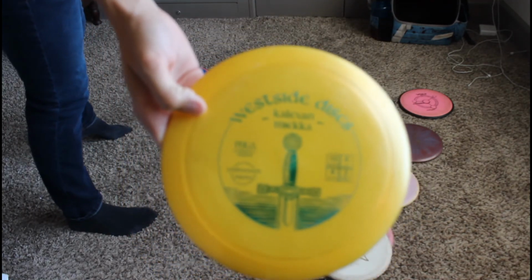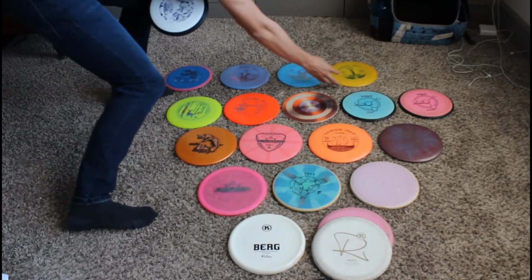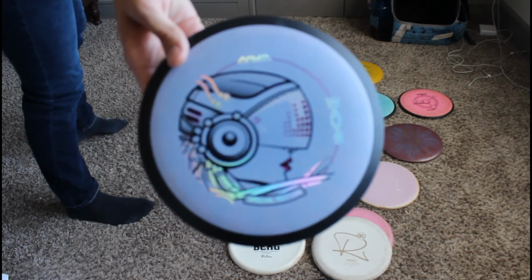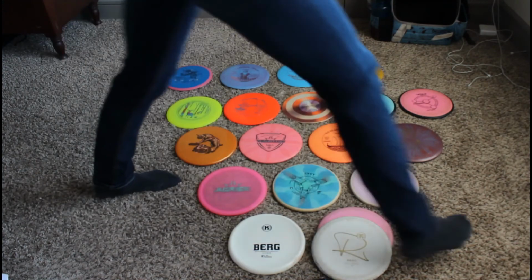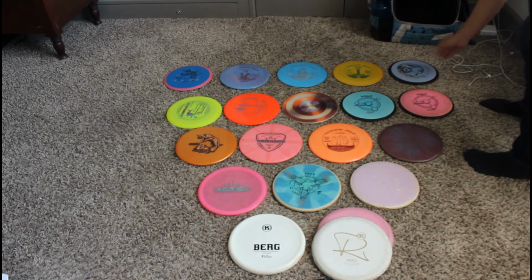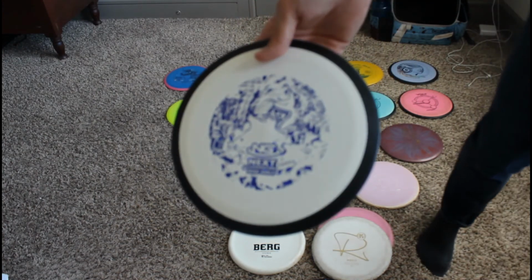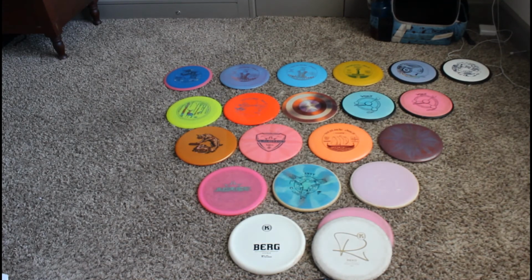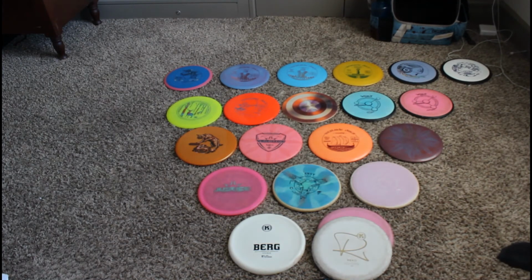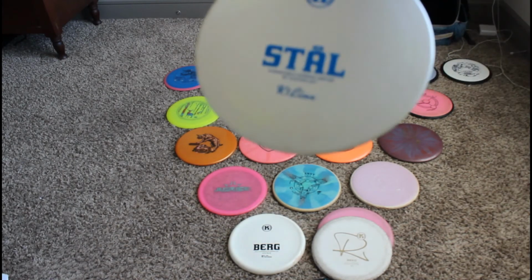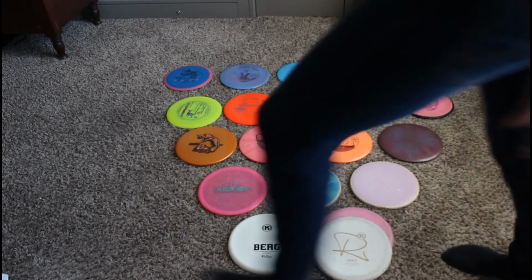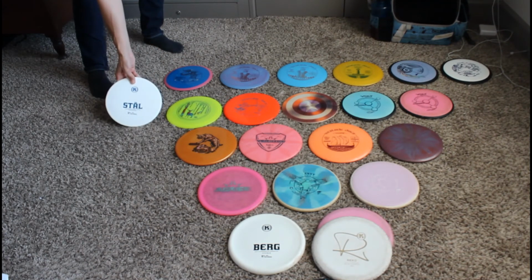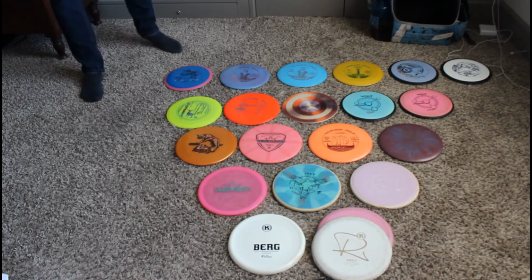That's a Sword. It is a stable to understable distance driver. And then I have the Wave, which that's max weight. So it flies very similar to that Sword, just kind of dead straight. And then that one's a lighter Wave, so it's going to be understable. I can throw some rollers with it. And that's just the basic setup of my bag. You can also add other utility discs. So this Stall, that is more overstable than my most overstable disc. So if I need something even beefier, I can throw that in there.